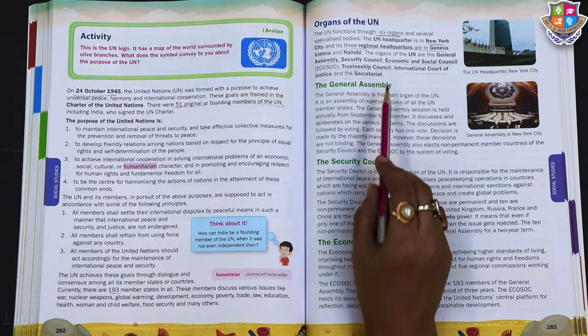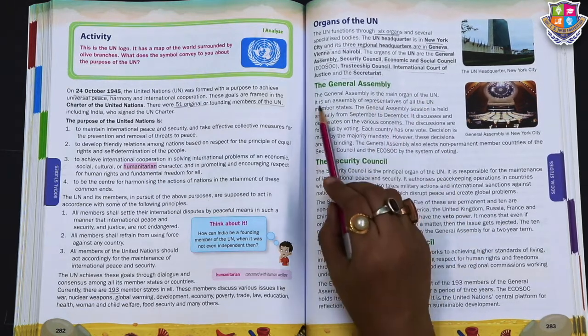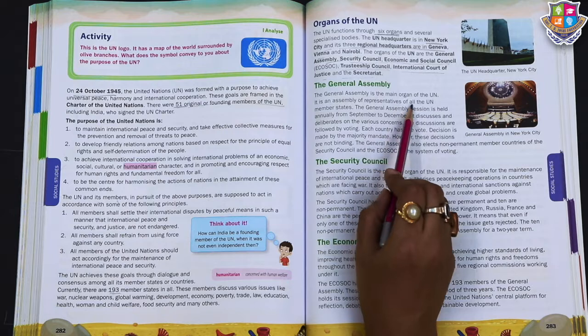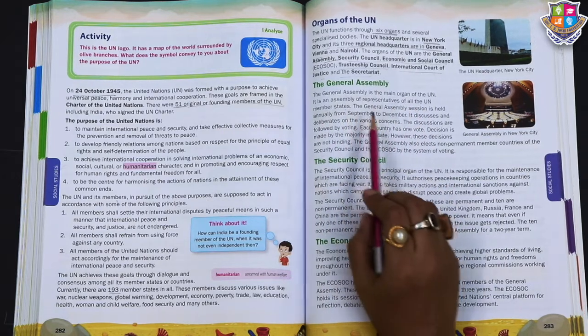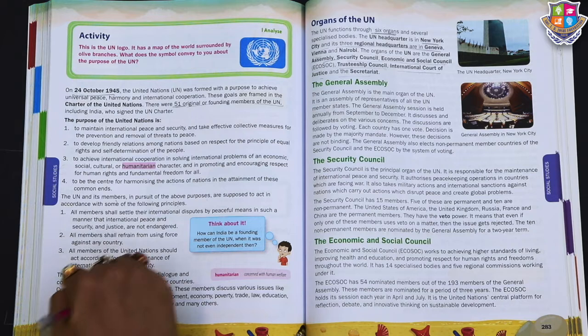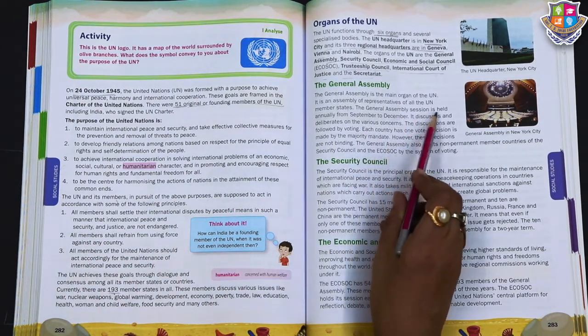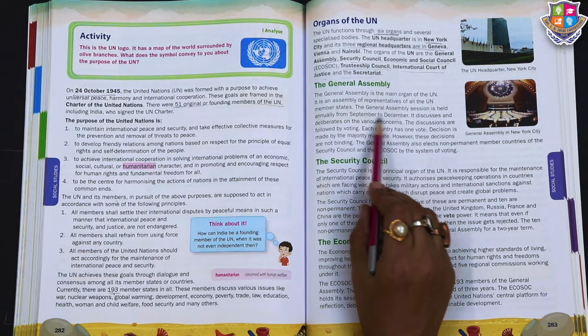The General Assembly. The General Assembly is the main organ of the UN. It is an assembly of representatives of all the UN member states. How many UN member states are there? There are 119 UN member states. The General Assembly session is held annually from September to December.